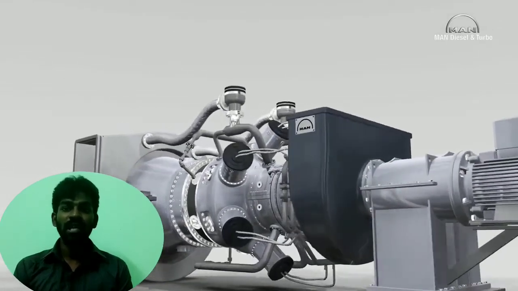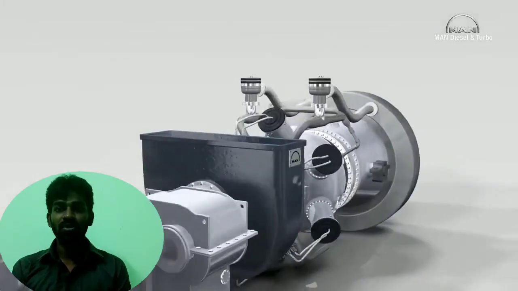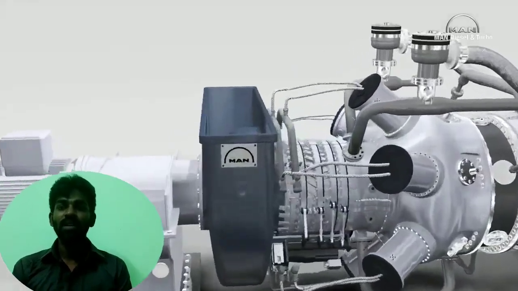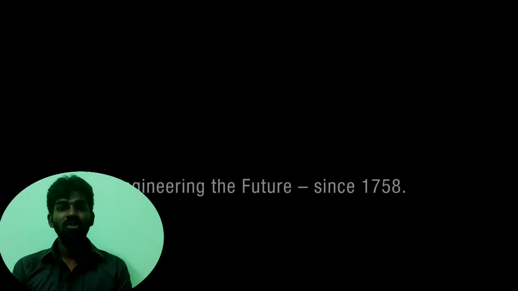So the final one is the mean effective pressure. It is the ratio of, as we already said, the work done to the stroke volume. The stroke volume is the difference between the initial volume of the compression section and the volume after the compression section.